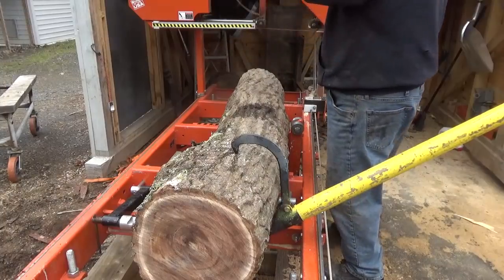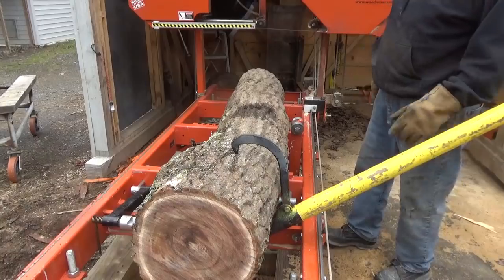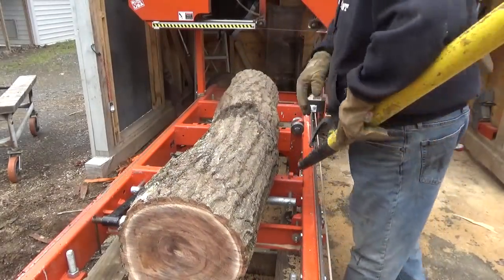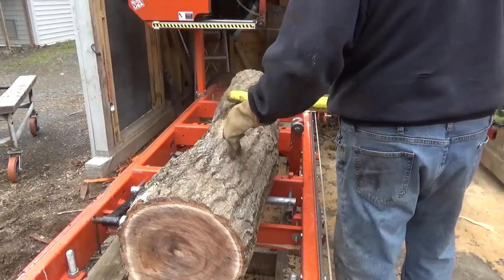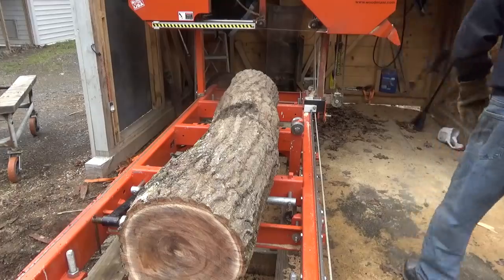Okay? Now, like I said, this is a piece of firewood. I'm only doing this for the sake of the video. None of this is going to help me, because even the firewood's going to be different than what I would normally want it. But anyway, here goes.